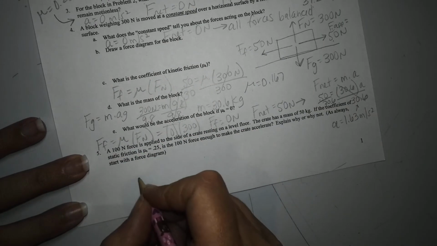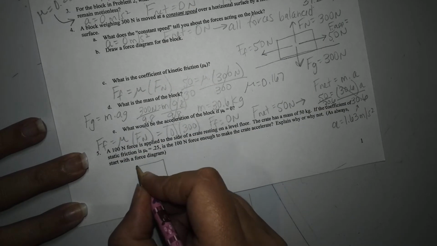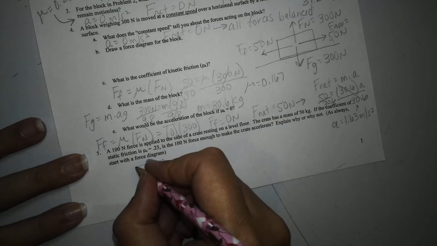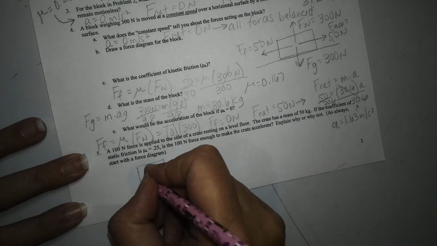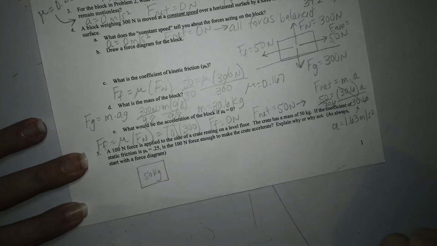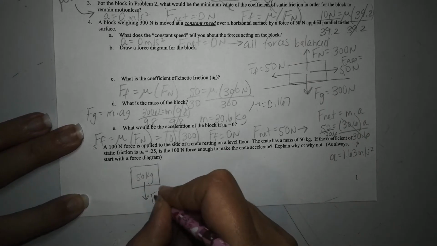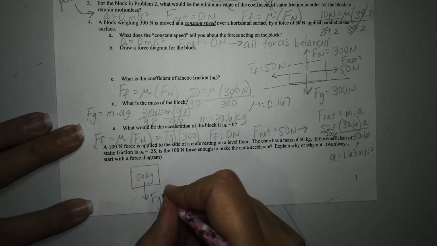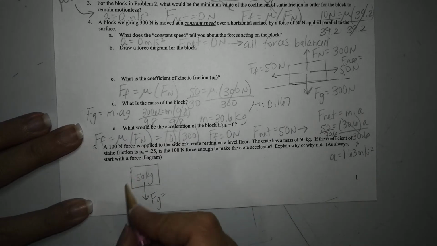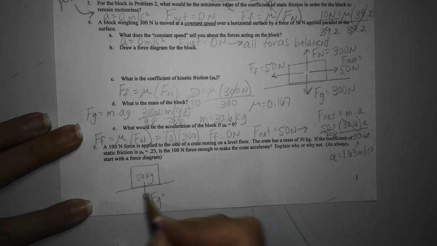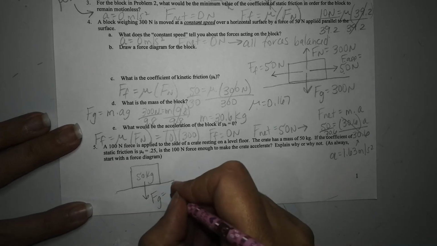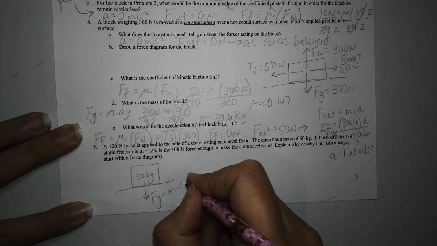So let's see here. We've got a crate. And our crate's mass is 50 kilograms. So we have to find the weight. So the weight, here's my level floor, by the way. So my weight is my mass times acceleration due to gravity.